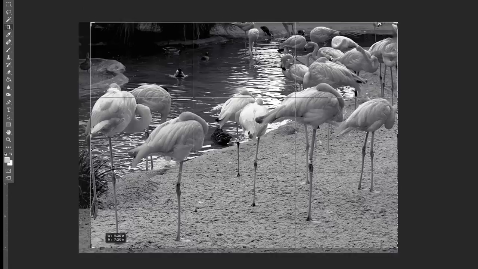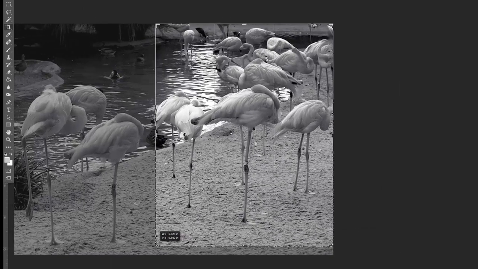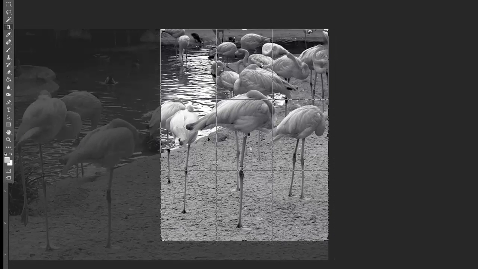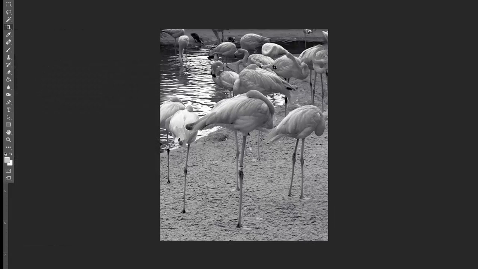One is in here. Now we've got a much tighter crop. I'd probably bring this up just a touch from the bottom. But now we've still got the flamingos.